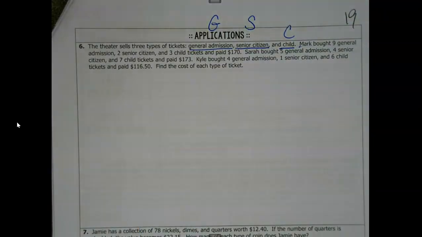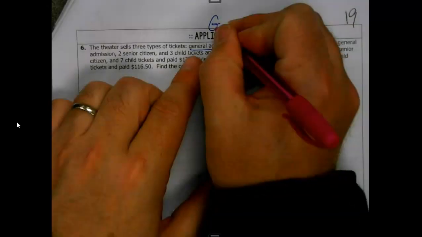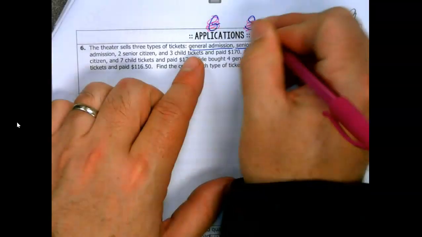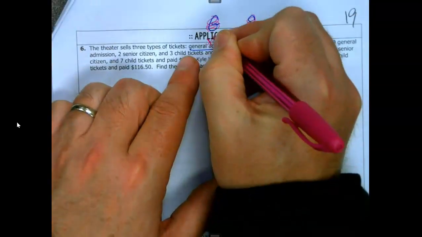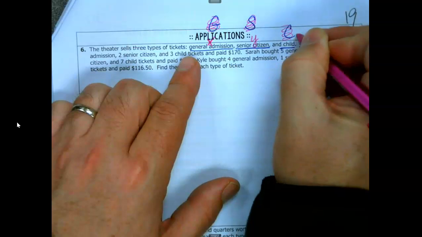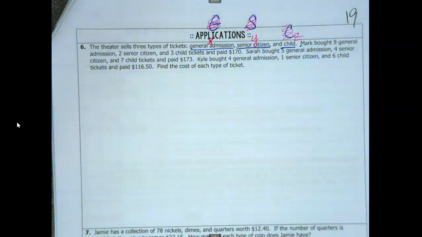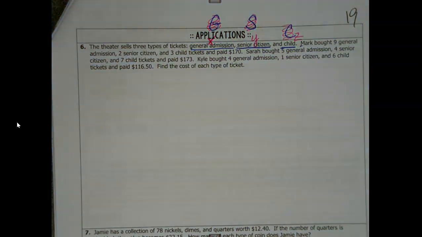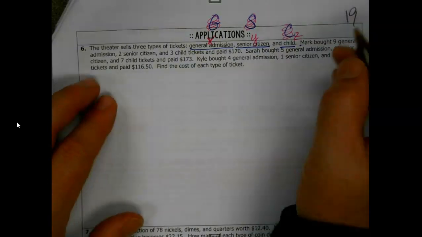Now, you know what might be better? We've been talking X, Y, and Z, haven't we? Let's do that. Scratch that. X, Y, Z. That's just going to make life easier. So, okay. If that's true, let's figure this out.